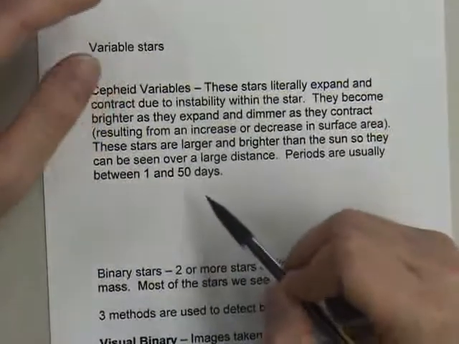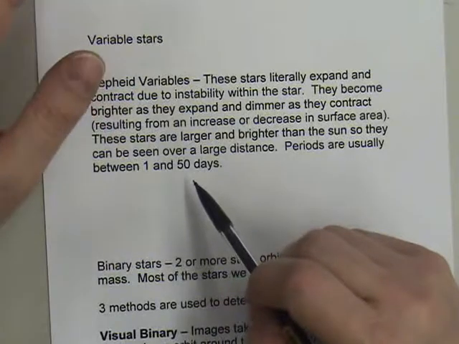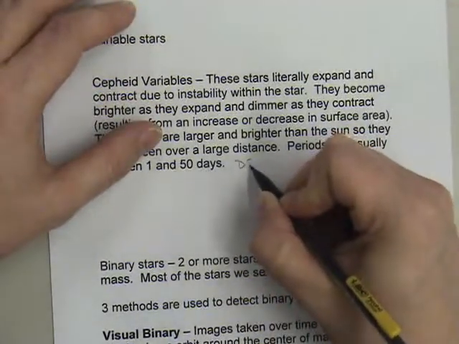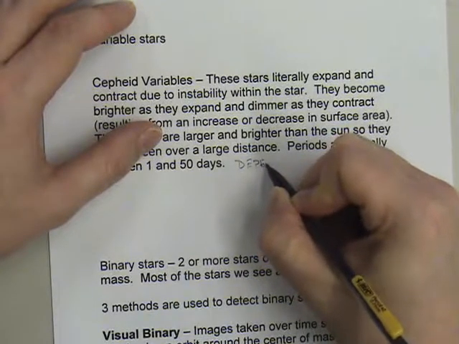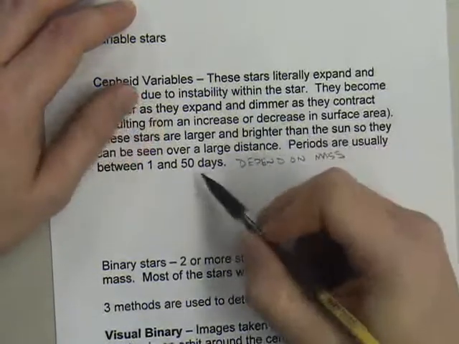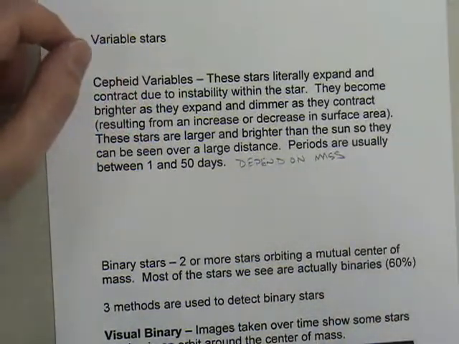The typical period of time for these is between about 1 to 50 days. What the period is depends on the mass of the star. One of the nice things about the Cepheid variables, and we'll talk about this when we get to the E4 topic, is that they're extremely bright. They turn out to be some of the brightest stars, and we can actually see them in other galaxies. That's how bright they are.